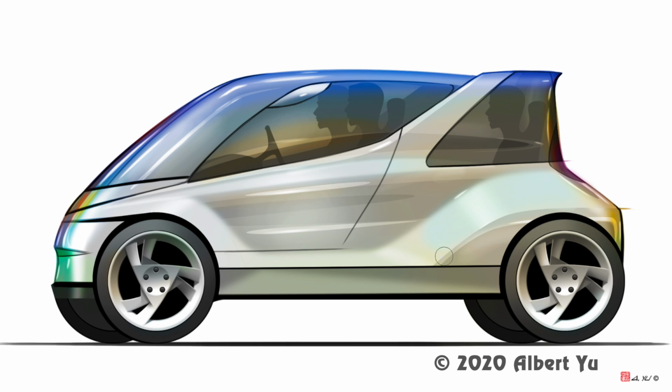This has been a simple sketching technique for a crossover SUV.